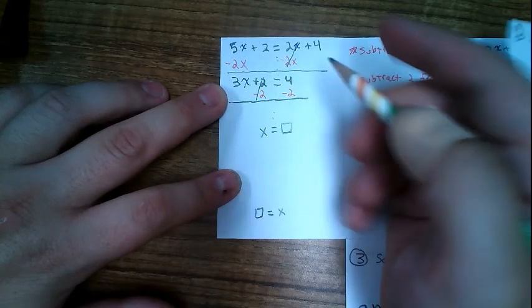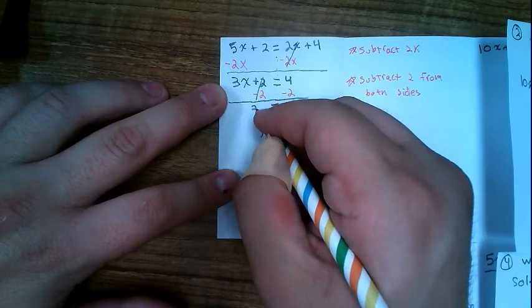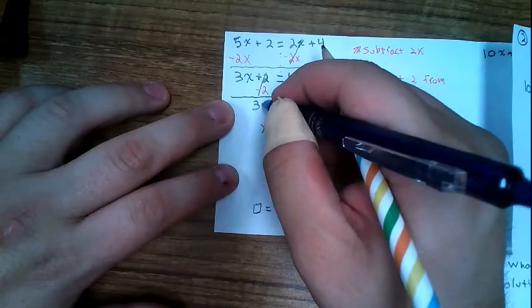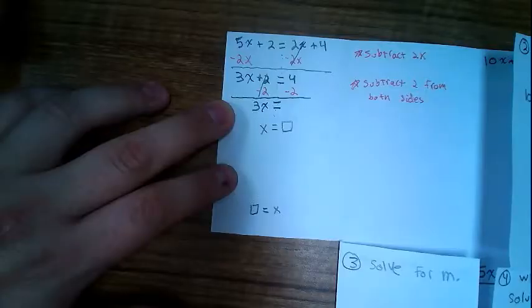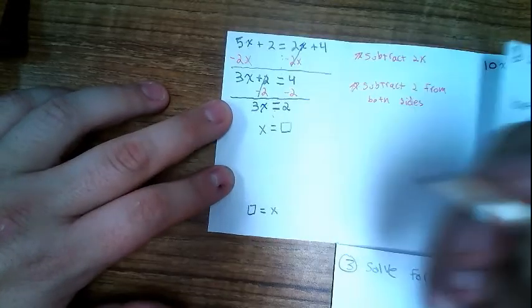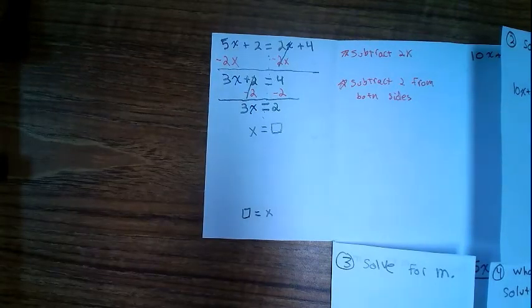So on the left side, all I'm left with is a 3x and 4 minus 2 is 2. So I've got 3x equals 2.